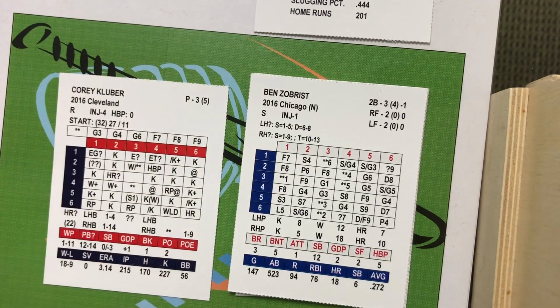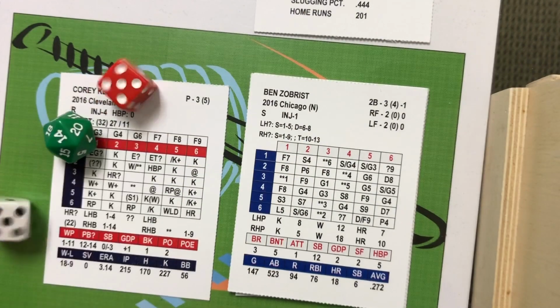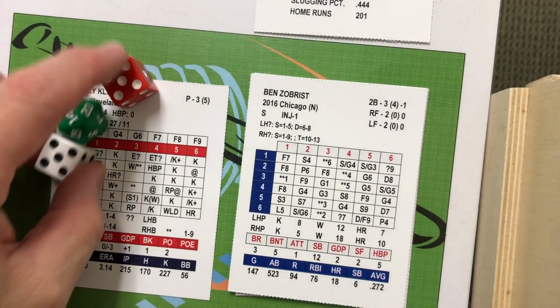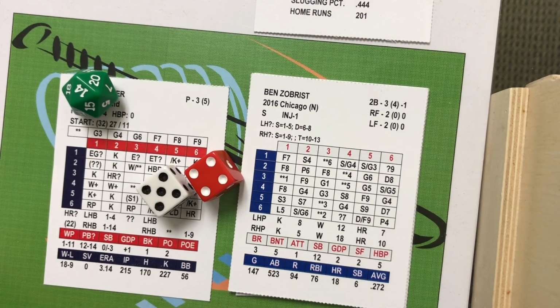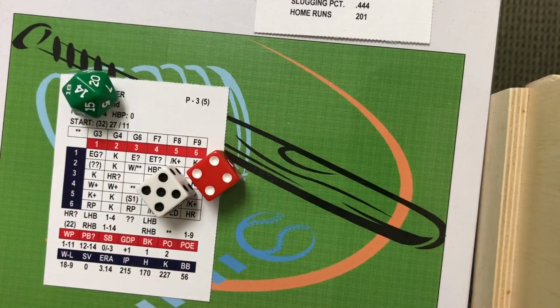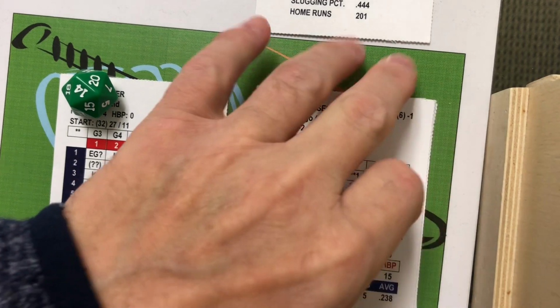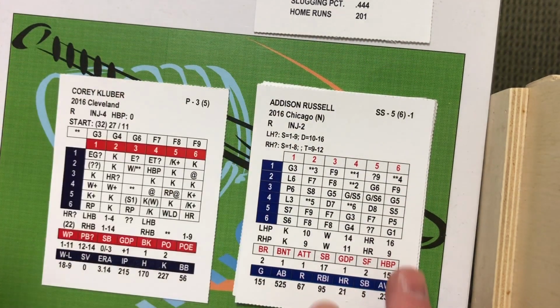Ben Zobrist up, 1 out, nobody on. The pitch from Kluber is a strikeout check, but a 14's way too high for Ben. And this is hit on the ground to Jason Kipnis. He plants and throws to Napoli for out number 2. Kluber has now retired 3 in a row. Russell, 1 for 1 in the game.